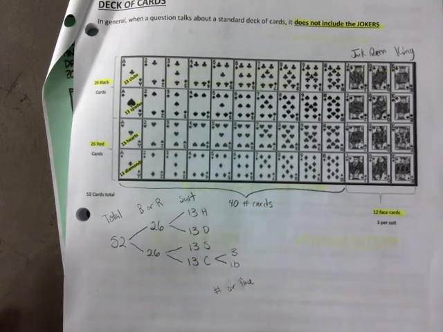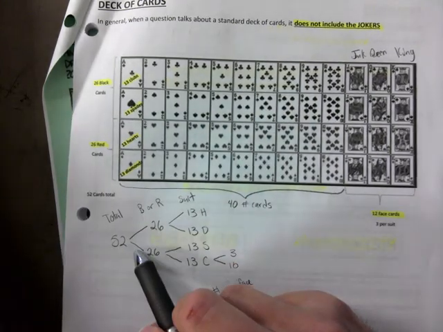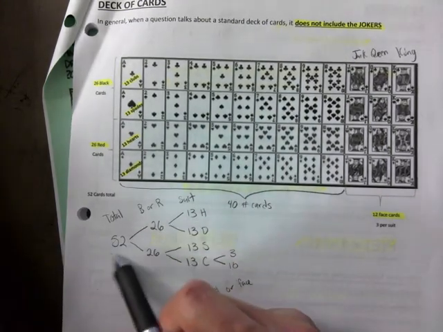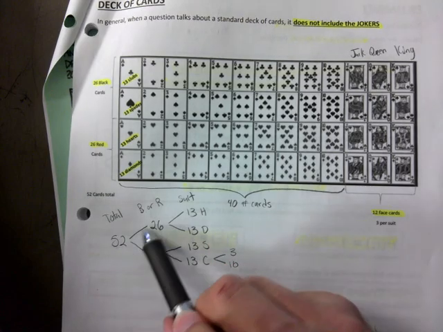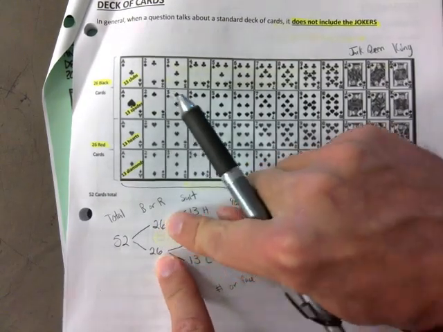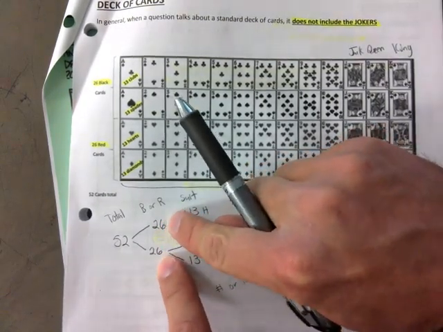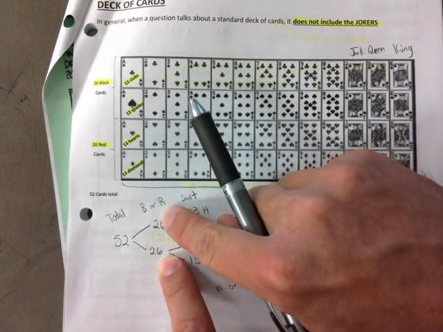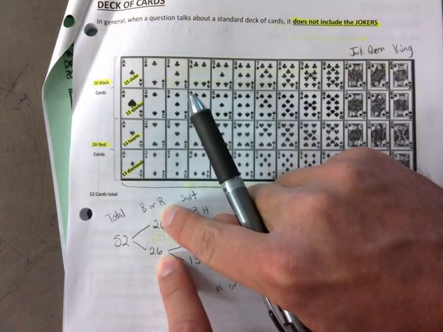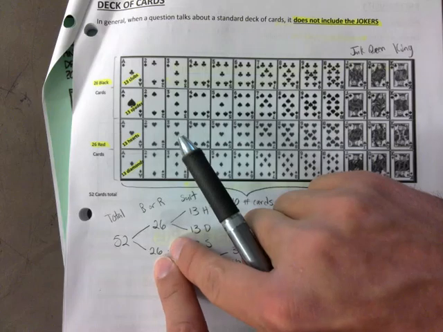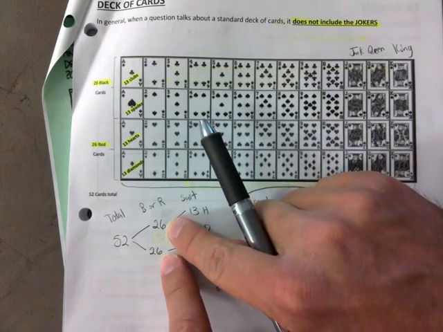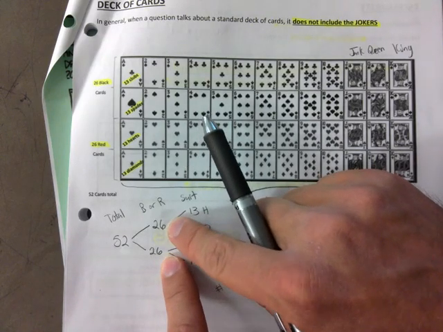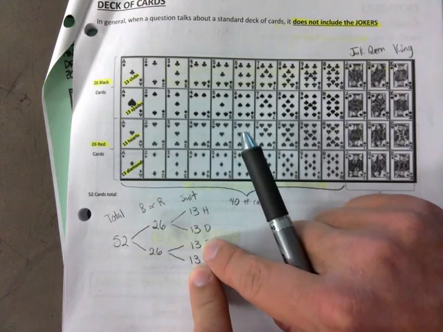I broke it down like a tree, kind of like we think of factor trees. So you know that there's 52 total, and out of those 52, you can break those up into smaller groups of 26, so black or red. I just use the notation B or R. Then you can break each of those groups up into suits.